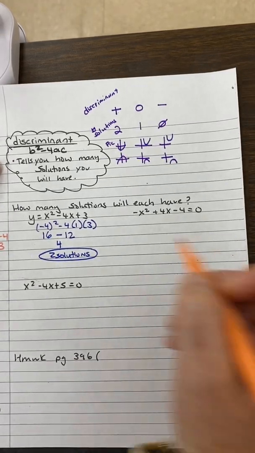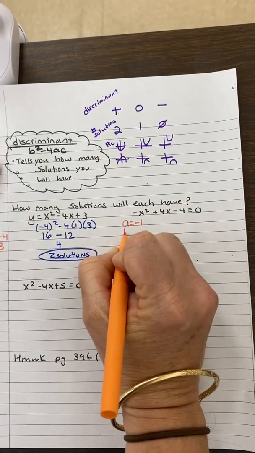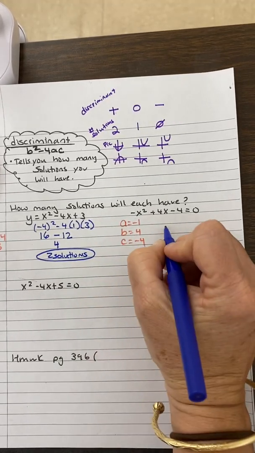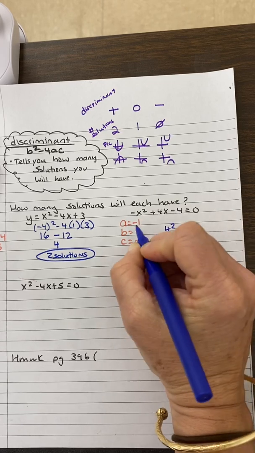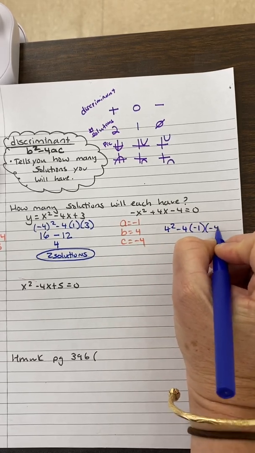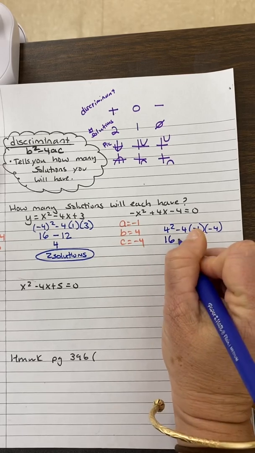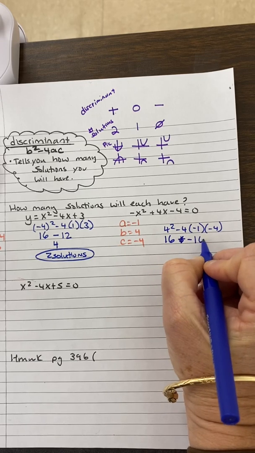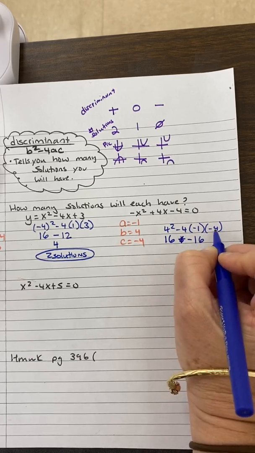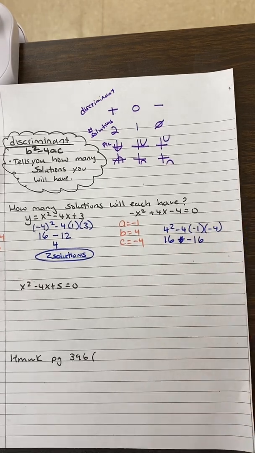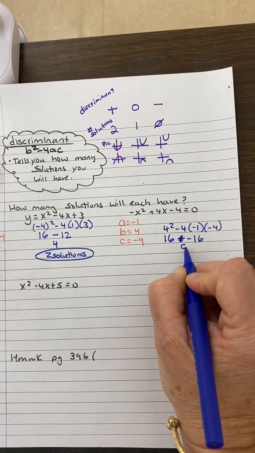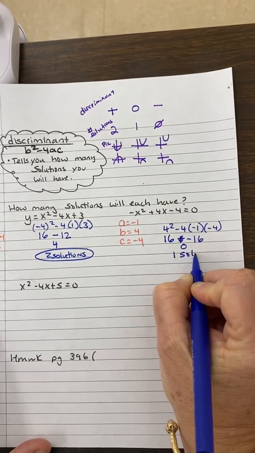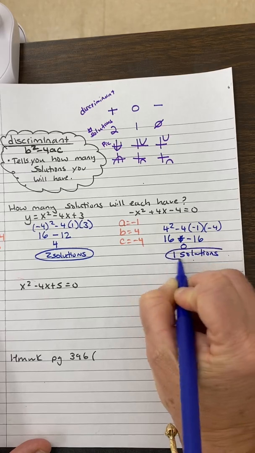Okay, move on to this one. A is -1, B is 4, C is -4. B squared minus 4 times A times C. 16 plus, this is going to be a minus 16. When I do -4 times -4 is positive 16 times -1 is -16. So when I do that, I get 0 for an answer. Remember, that doesn't mean I have 0 solutions. That means I have 1 solution. The vertex is going to go through the x-axis.